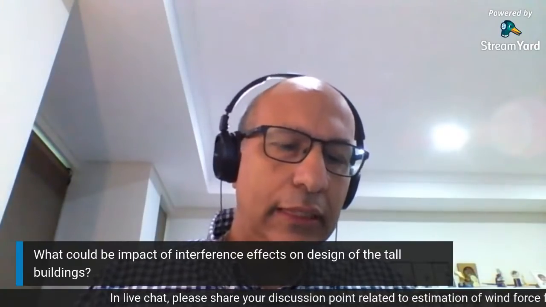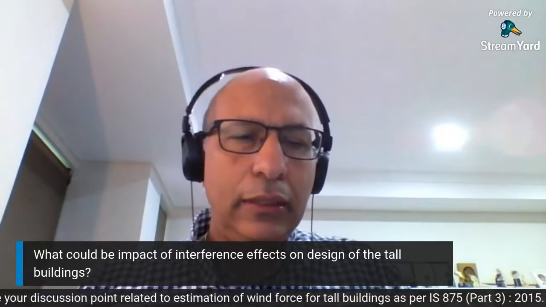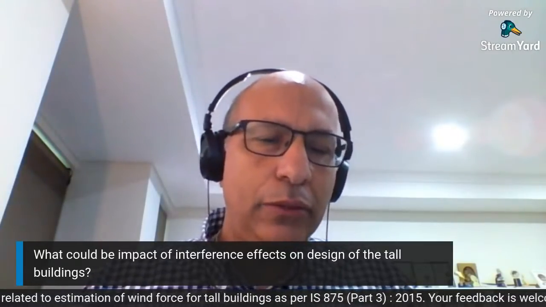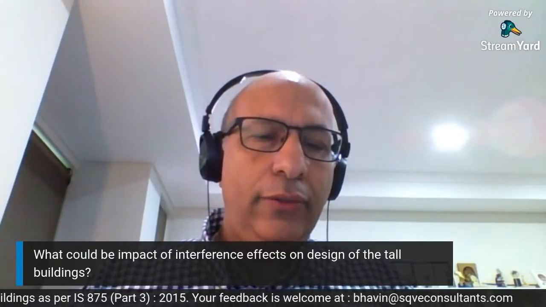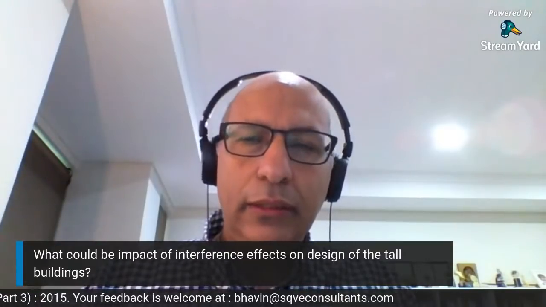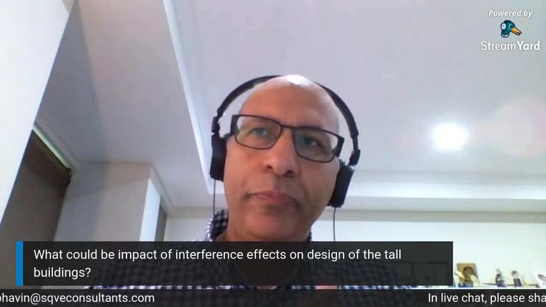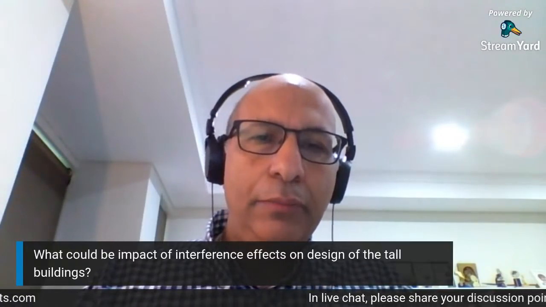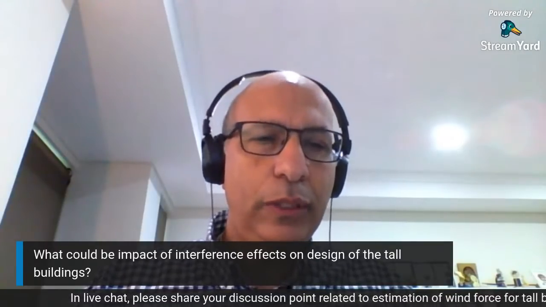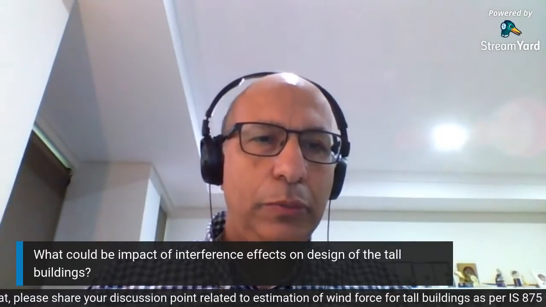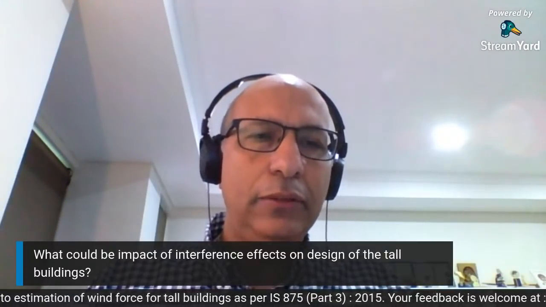The reason is that's where the vortex from the upstream building has the biggest impact on the downstream building. That's really the main criteria. And the effect to expect is potentially up to 50% increase in the dynamic part of the response. So if we're talking about crosswind, that could be a full 50% increase.